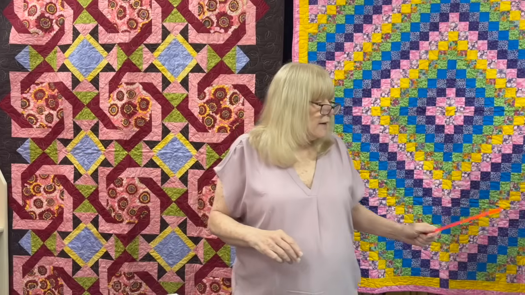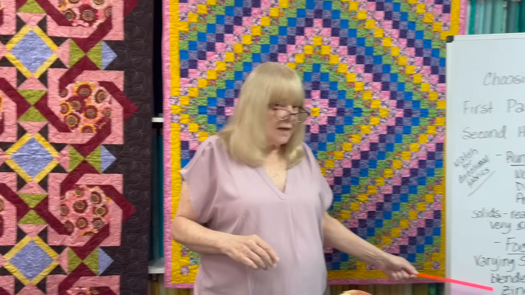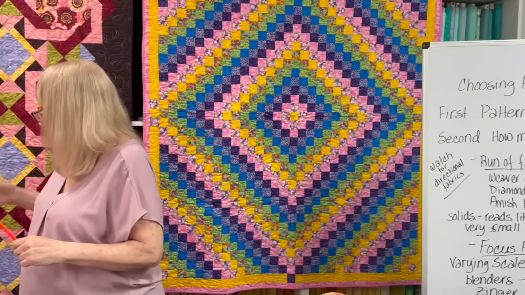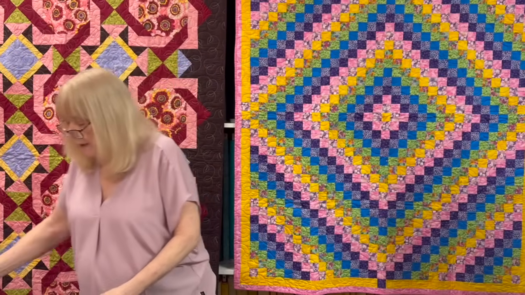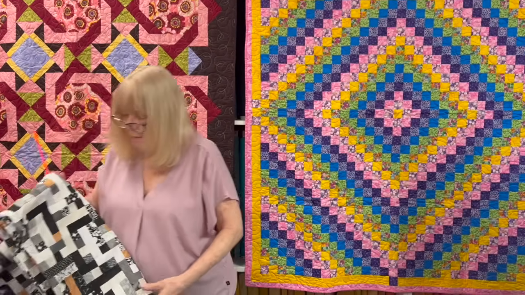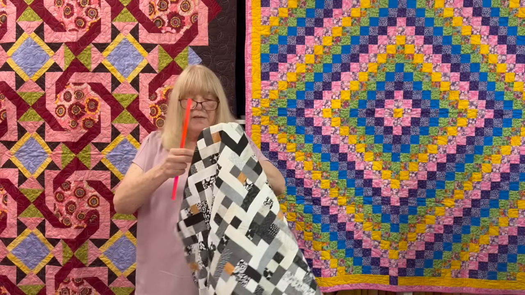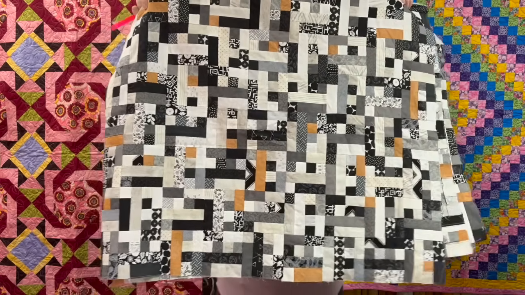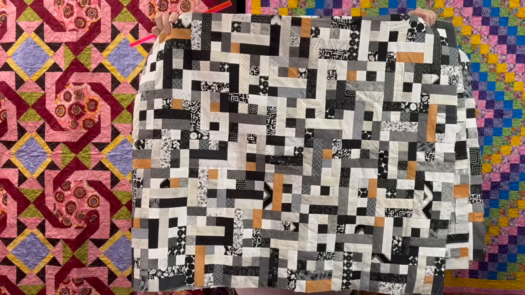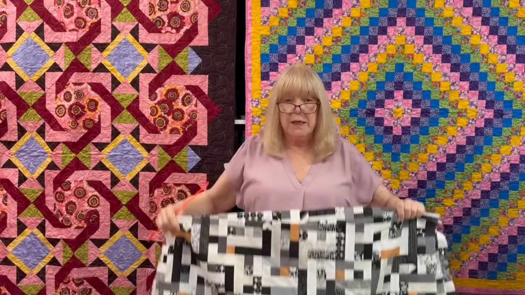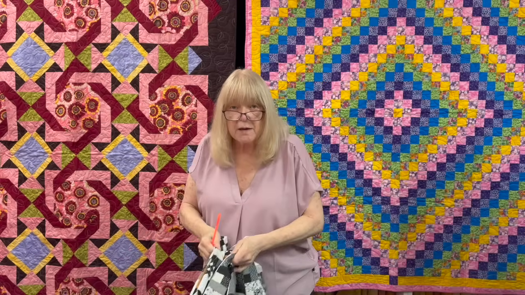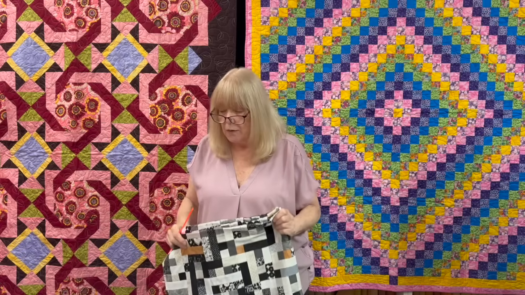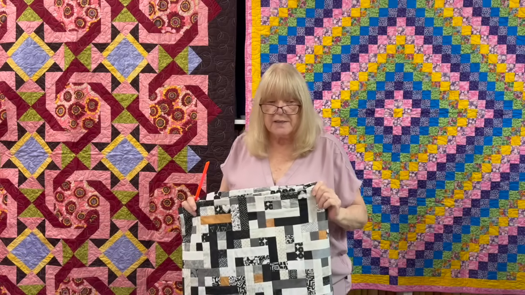And it's always fun to put a zinger in for pop. An example, I don't really have a zinger in here, but here's one of my world's greatest scrap quilts that's all black, white, and gray, except I put this beige in here. To me, that beige really lightens it up and makes it a much more dynamic quilt than if it was all black, white, and gray. So consider putting in a zinger.